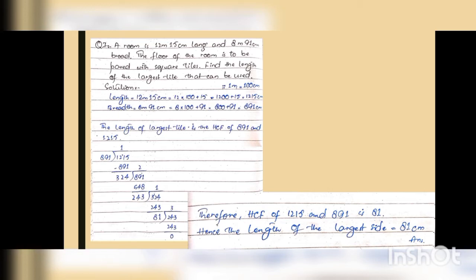First of all, you have to convert the value of this length and breadth into a single unit. Alright, we know that 1 meter equal 100 centimeter. So how many centimeter will be in 12 meter? Of course, we are going to multiply 12 by 100 in this case. So 12 into 100 equal 1200. Then add this with 15 and you have got 1215 centimeter.